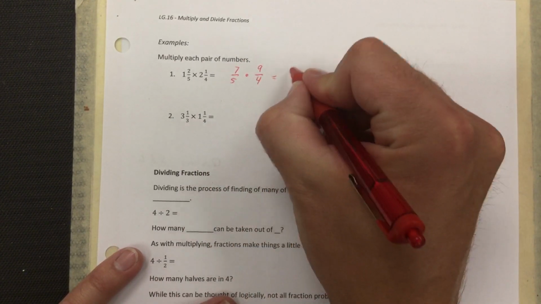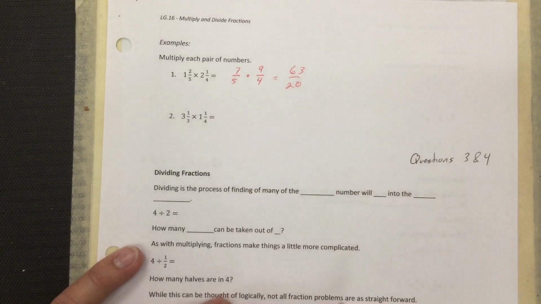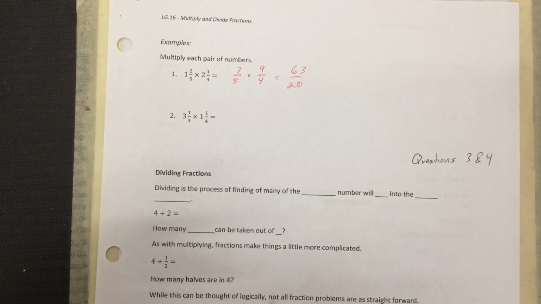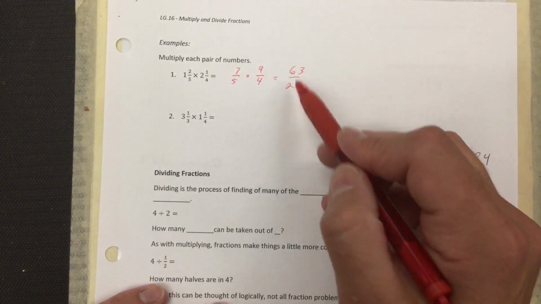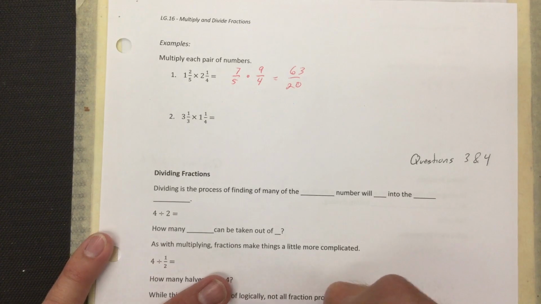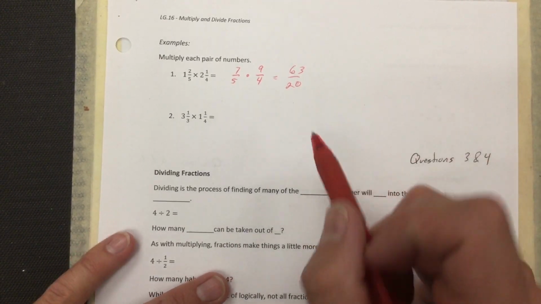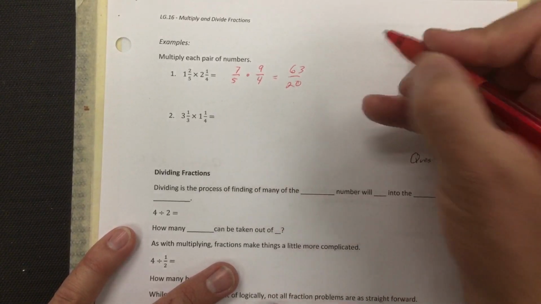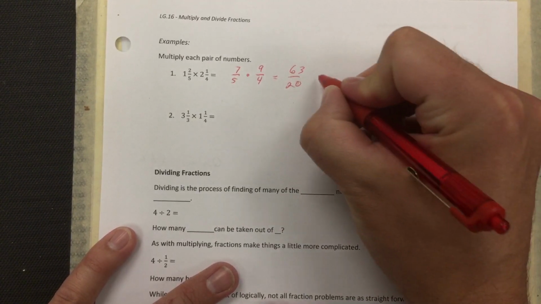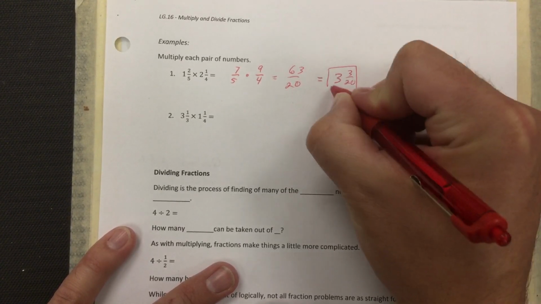7 times 9 is 63. 5 times 4 is 20. And we can try to think, is there anything that can be divided into each? In fact, there is not. And on the next one, I'll show you a bit of a different method on how we can do that. So this is as simple as it gets. We also know that this could be 3 and 3/20. Okay, that's as a mixed number.